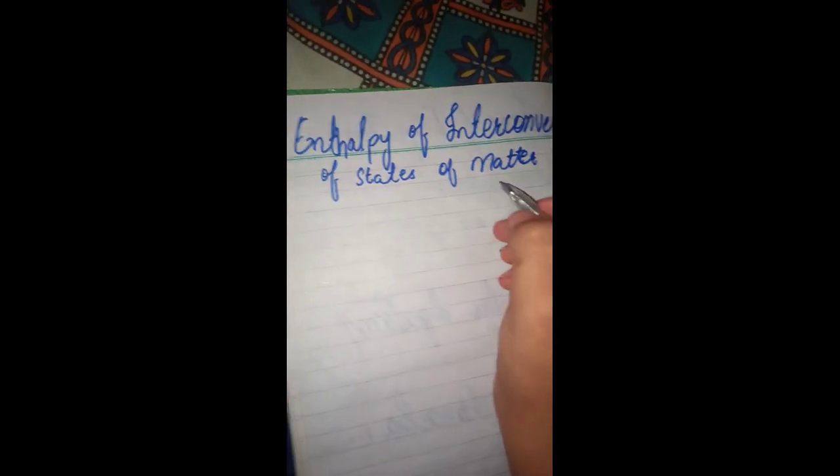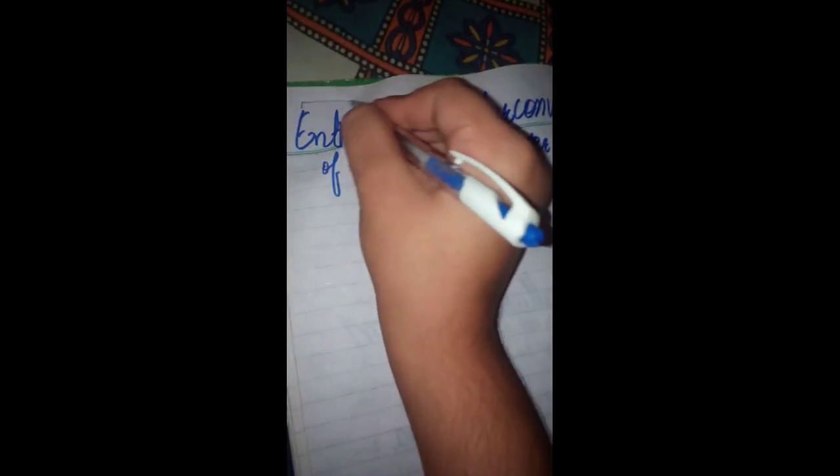Before starting this topic, I guess we should know the meaning of this word enthalpy, which means heat. It's like the conversion or the change we could bring just because of heat. If we provide heat to any state, that will change its position. The word enthalpy simply means heat.